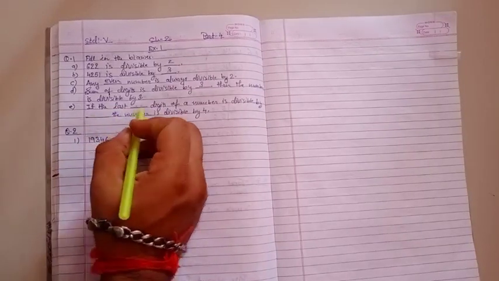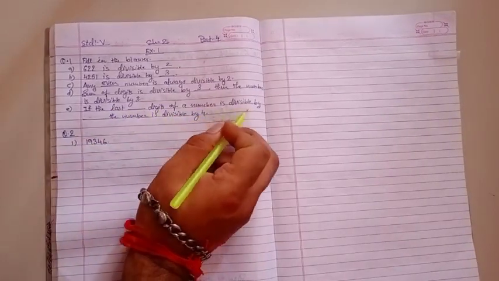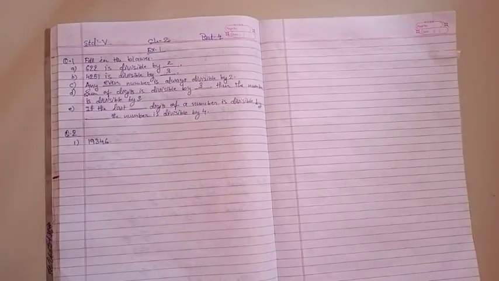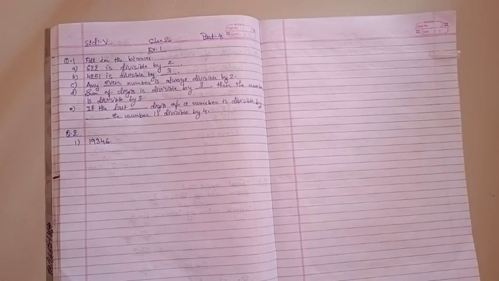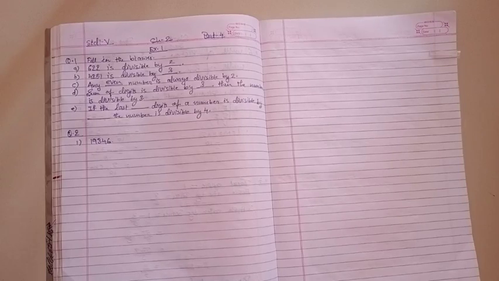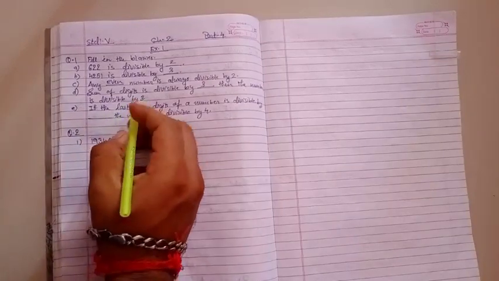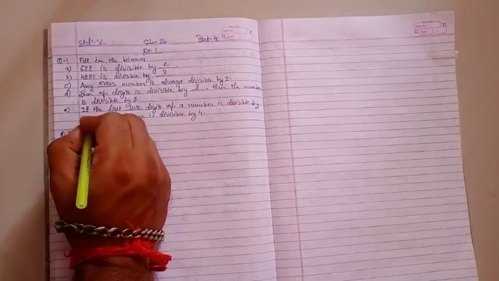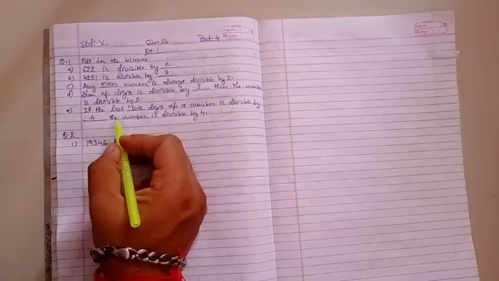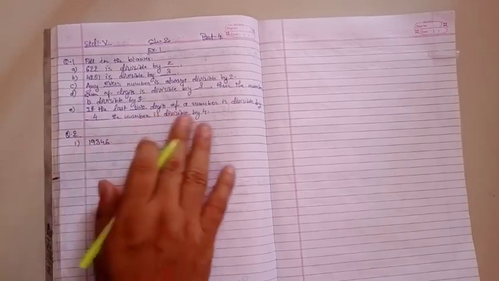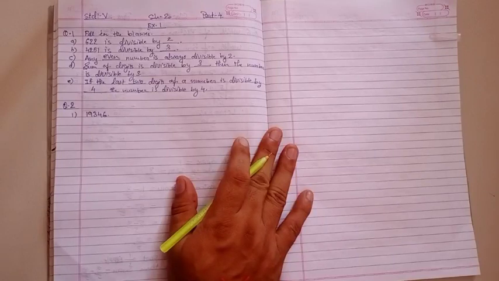If the last dash digits of a number is divisible by dash, the number is divisible by 4. It means what is the divisibility of 4? If the last two digits are zeros or it is divisible by 4, then the whole number is divisible by 4. So if the last two digits of a number is divisible by 4, the number is divisible by 4. Okay, so I hope there is no doubt regarding fill in the blanks.